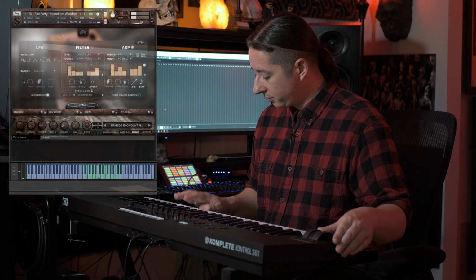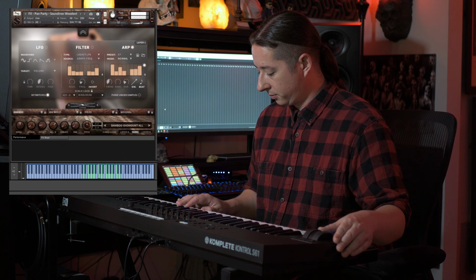Alright, so this next effects preset is appropriately named Pan Party, really taking advantage of the fact that you can pan each layer in their own way. So as you go ahead and play, you can hear, if you have good headphones on, you should be able to hear.